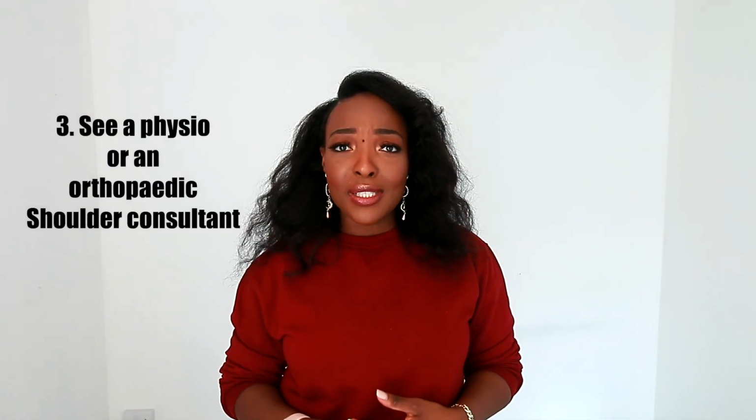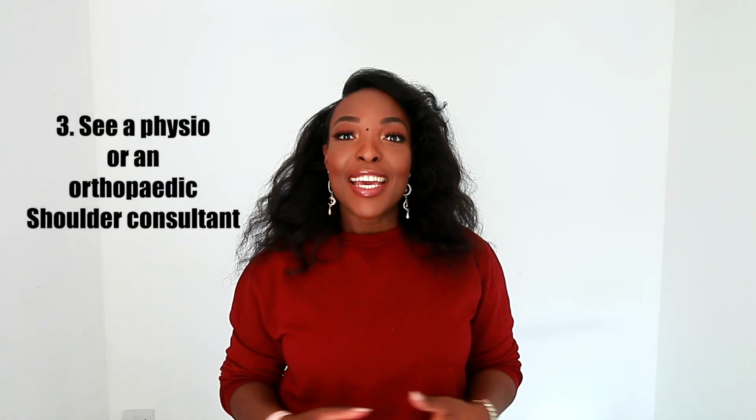Tip number 3, see a physio or a shoulder consultant. Come on, it's 2022 nowadays. With the London Physio, you can have virtual physiotherapy on your phone, literally anywhere you are in the world. There's no reason whatsoever that you should be struggling with shoulder blade pain or any other kind of pain when you literally have physiotherapists at your disposal.